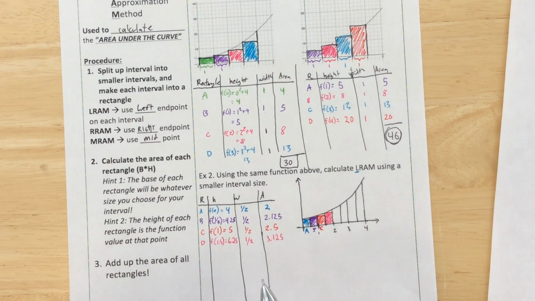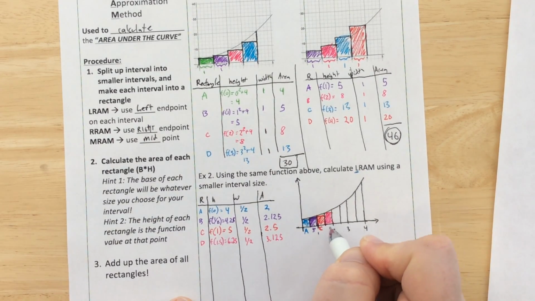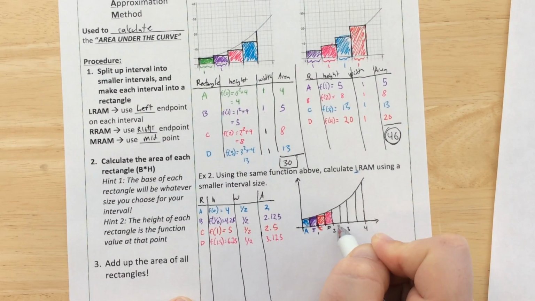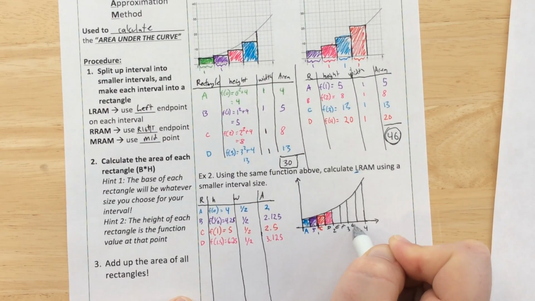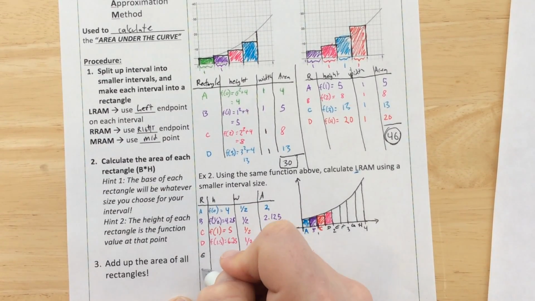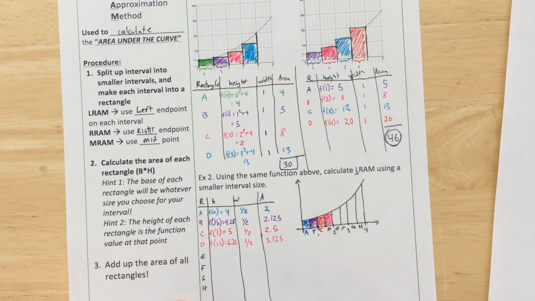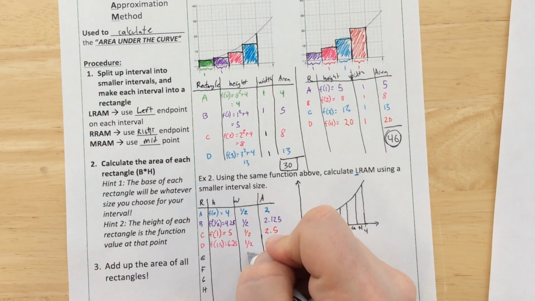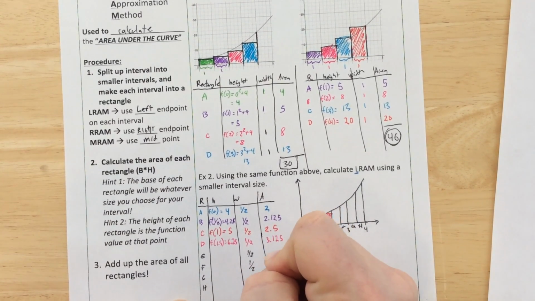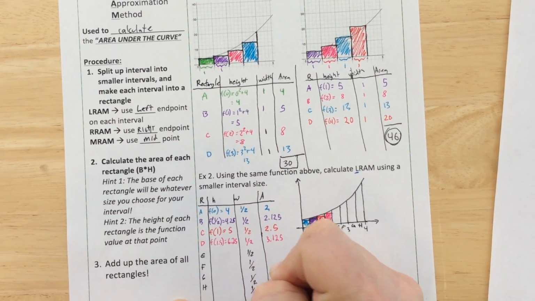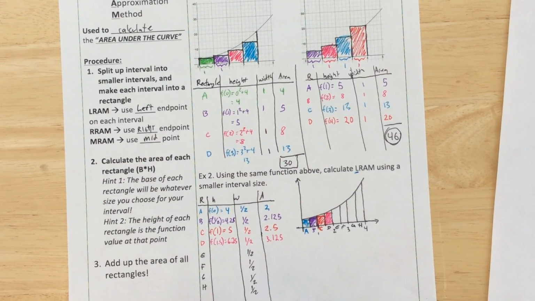And as we try to think about filling in the rest of this, we're halfway there, so I could just keep going, but I'm going to try to go a little faster. I have 4 more rectangles. We just did D, so we have E, F, G, and H. And the width of those rectangles, sorry about that shakiness, is always going to be 1/2. And it's really just plugging in the heights.